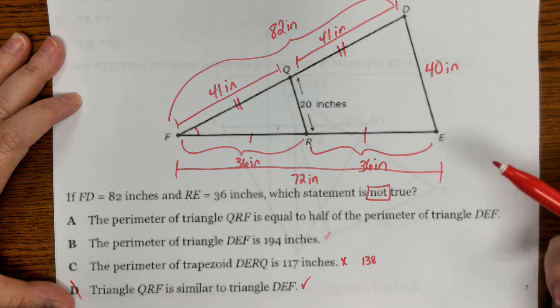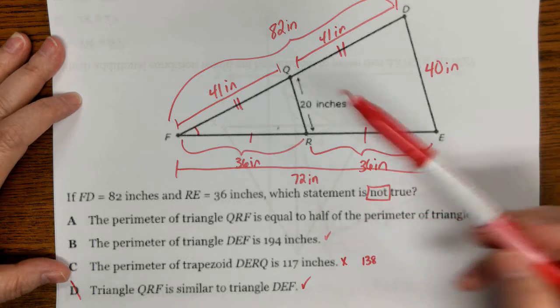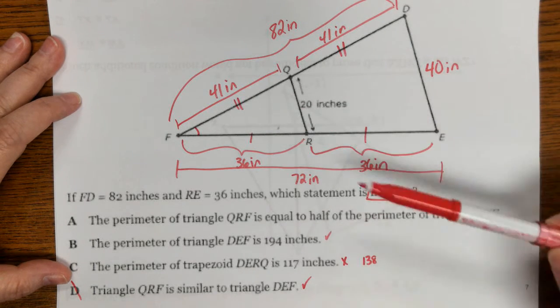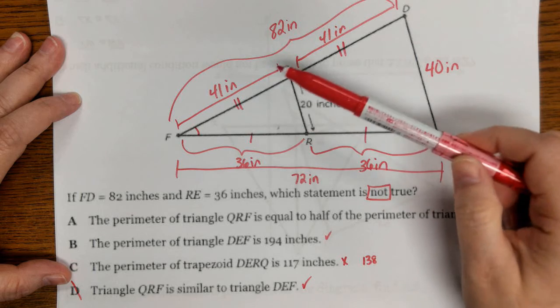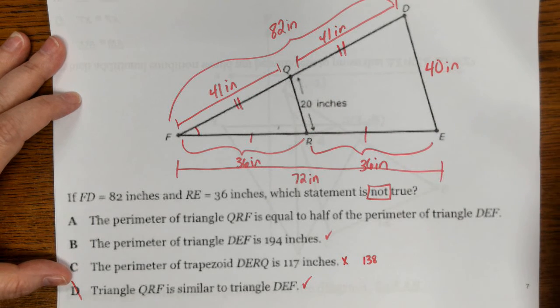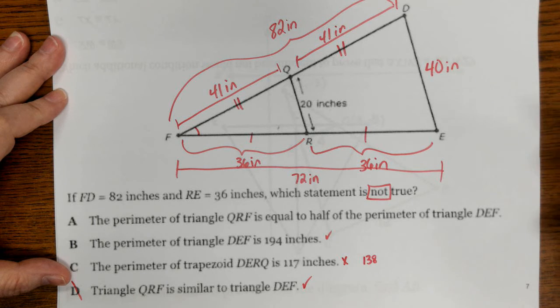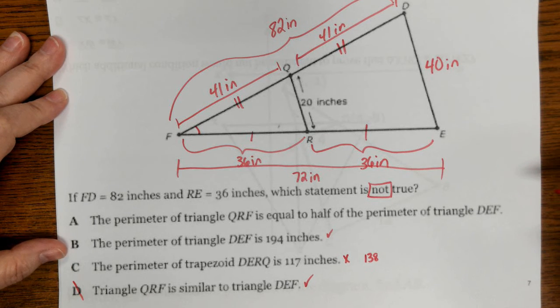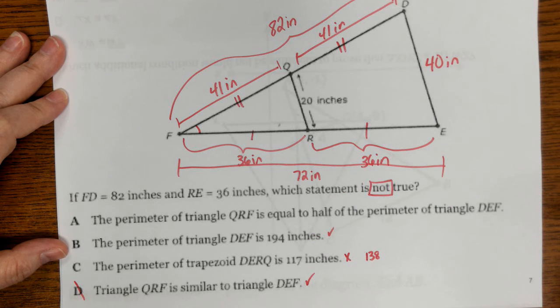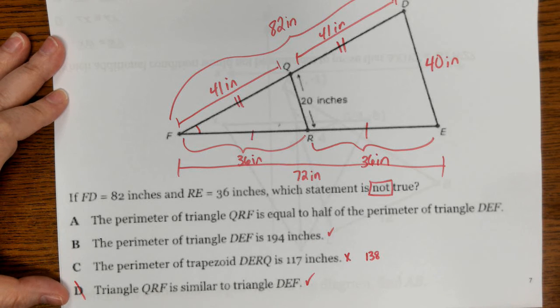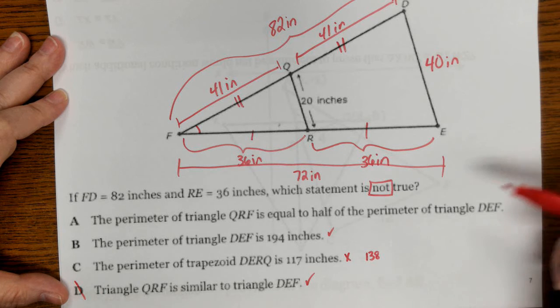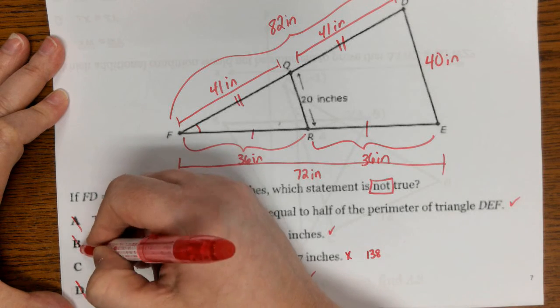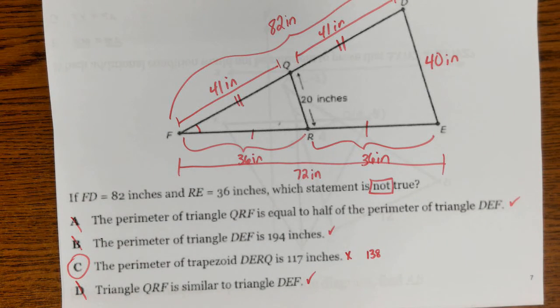Okay. And then nowhere in the answer choices does it ask us for the perimeter of the little one, but it does say it's half of the big one. So add 41, 36, and 20. Is that half of 194? 41, 36, and 20. Oh, it's 97. Sorry. Is 97 half of 194? Yes. So the two that we said yes to are out. So the trapezoid was the one that was wrong.